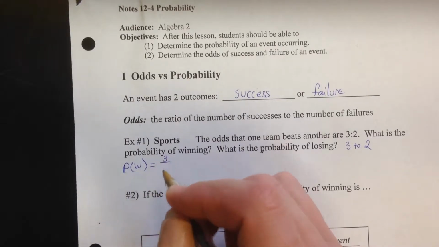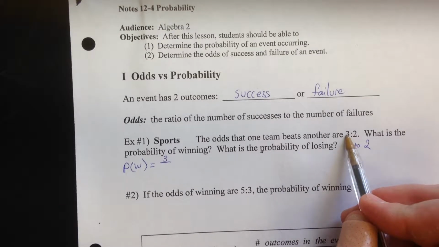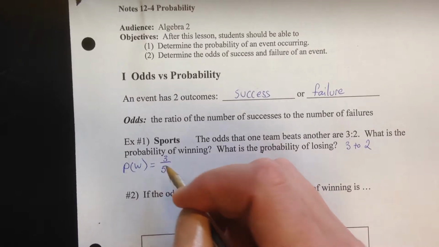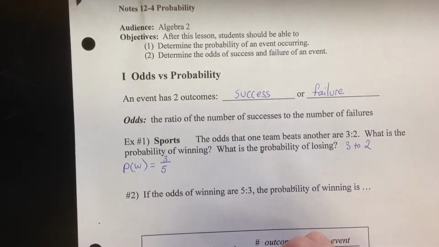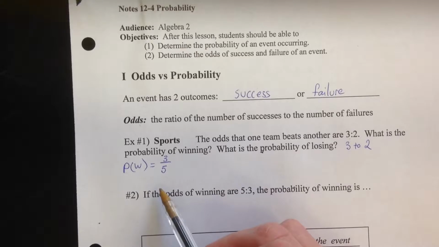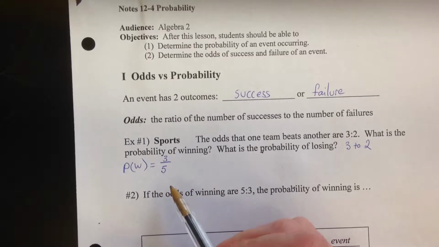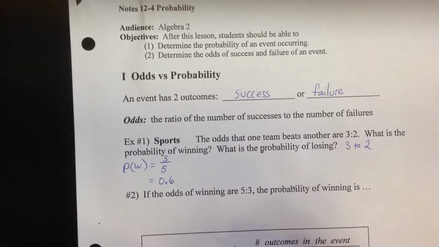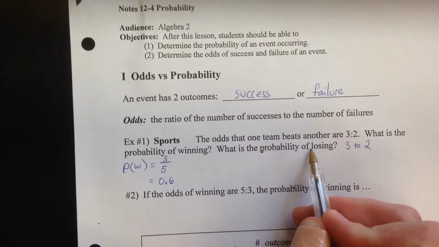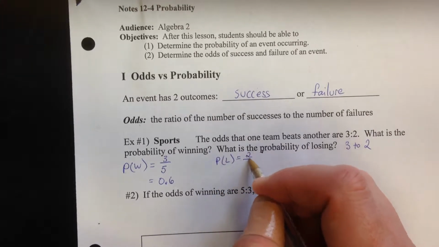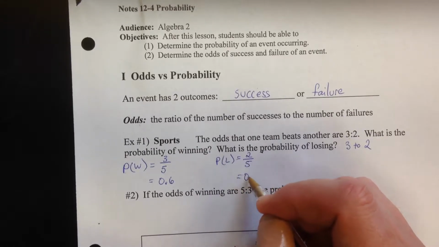There are 3 ways to win. This is saying there are 3 successes for every 2 failures. So it's actually going to be 3 out of 5 is the probability of winning, because the overall number of ways that this can happen, there are 5 ways. 3 plus 2, 3 successes, 2 failures is 5 outcomes. So the probability that you win is 3/5. Now, as a decimal, that's 0.6. Well, the probability of losing then is there are 2 failures out of 5 outcomes, and that's 0.4.